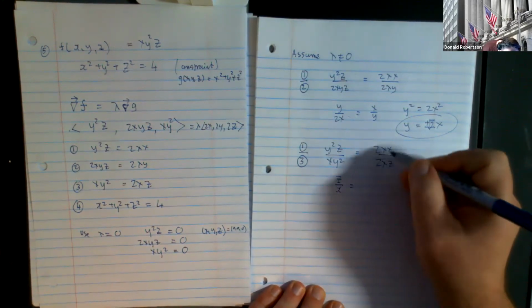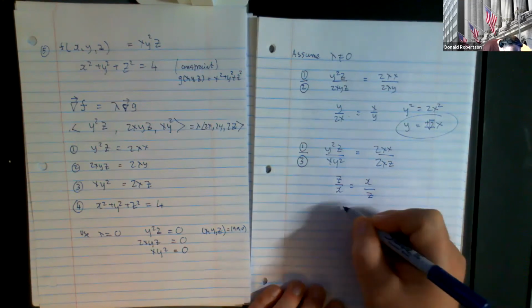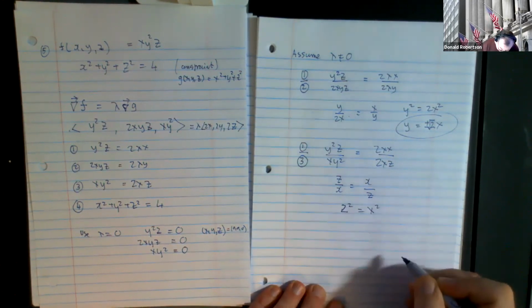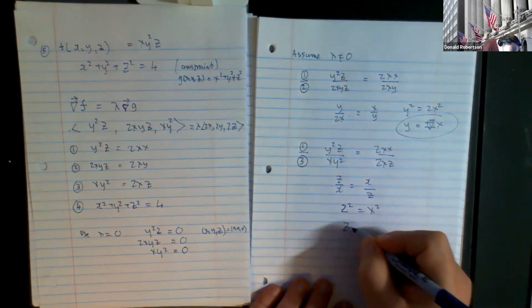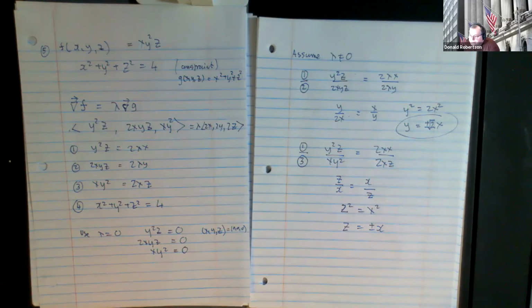The lambdas and the 2's cancel, and I get x over z. And so I get what? z squared equals x squared. So won't that make z plus or minus x? I'm good with that.